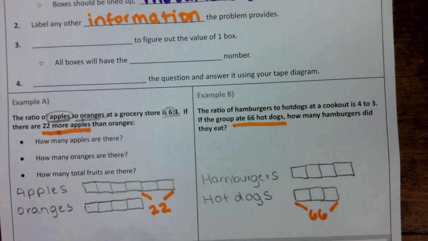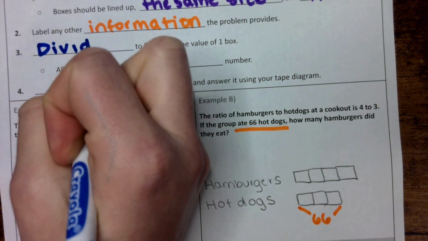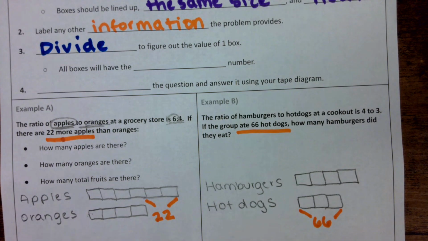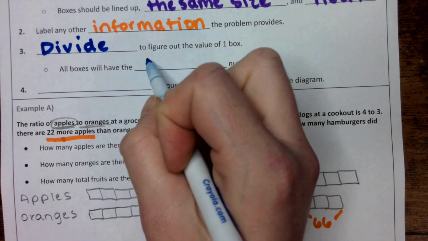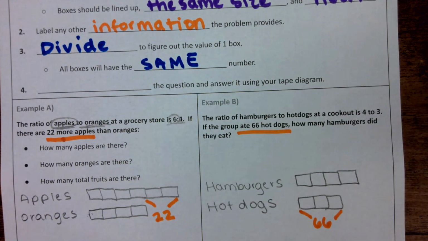Let's take a look at step number 3. In step number 3, we are going to divide to figure out the value of 1 box. All boxes will have the same number. I can't emphasize that enough. That's why they're the same size. So once you figure out the value of 1 box, you can write that number inside all of the boxes.